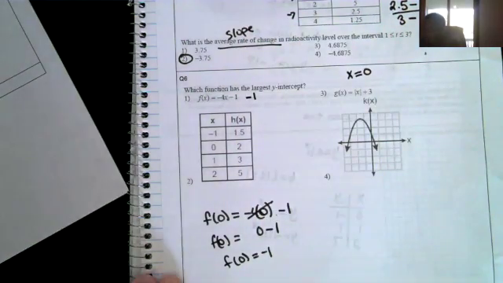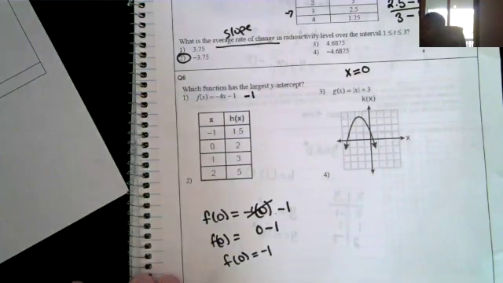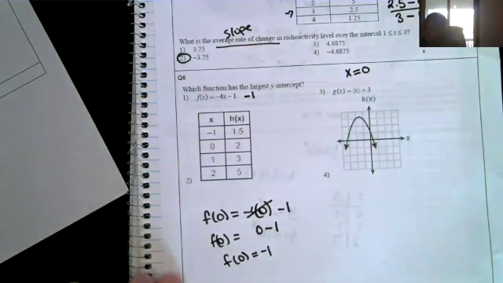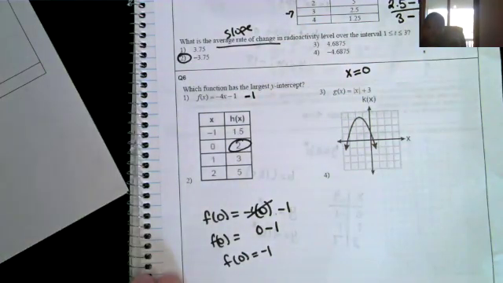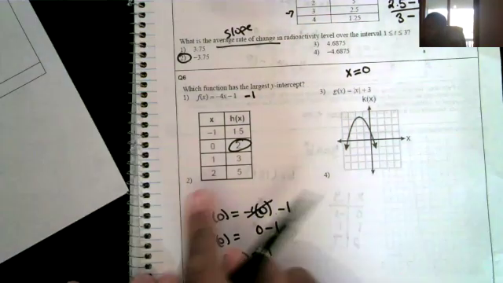We want the largest. Okay, let's move to the second one. Remember, to find the y-intercept is where x is equal to 0. We find where x is 0, and that is our y-intercept, which is 2. So far, number 2 is leading.